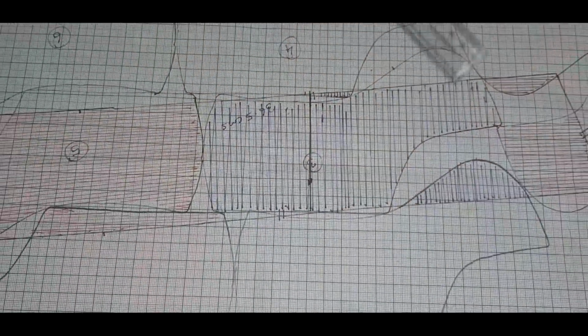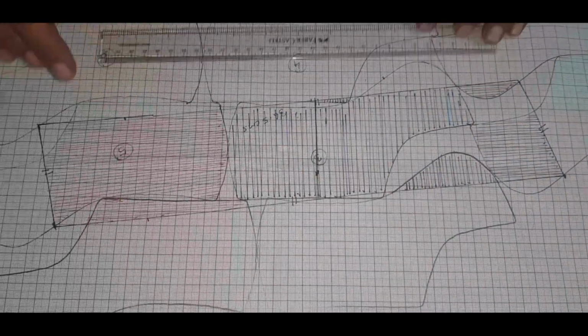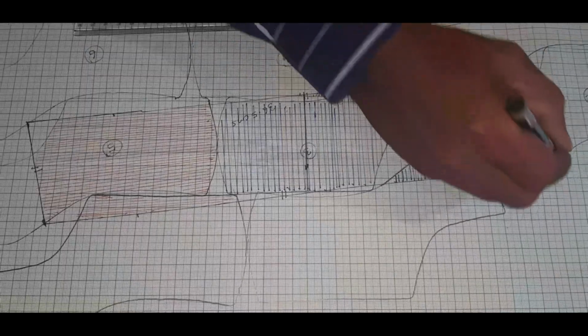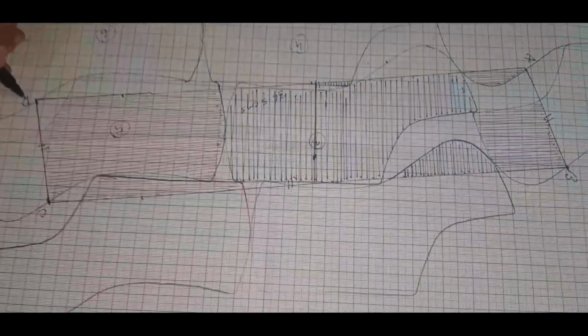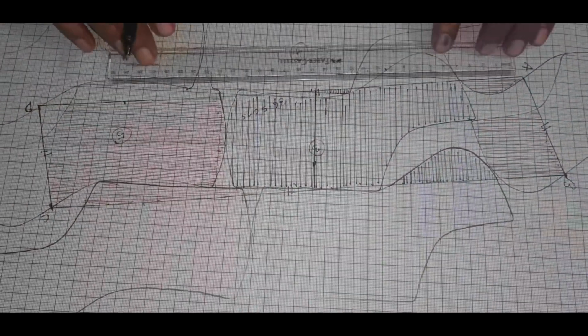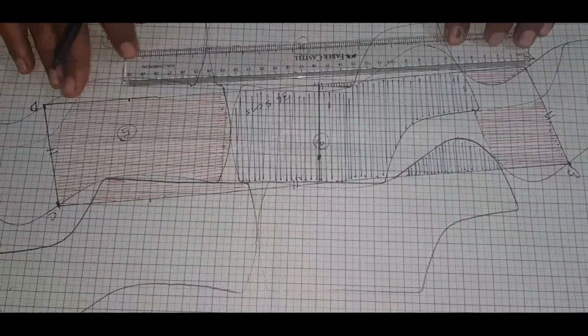And now you measure this baseline. Okay, you give the names A, B, C, D. Now you measure this baseline. This is the baseline. I have taken the baseline.